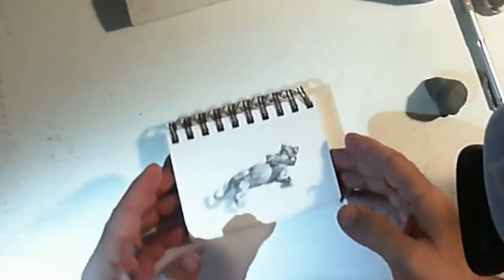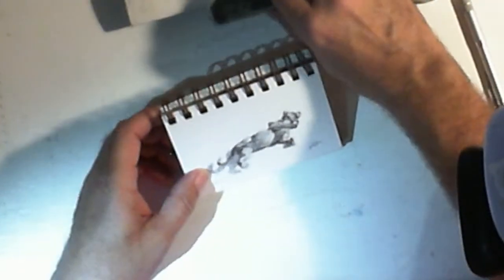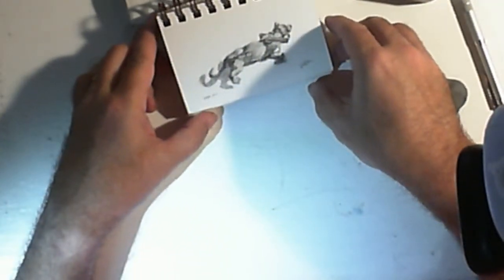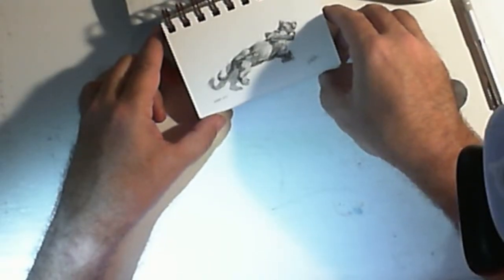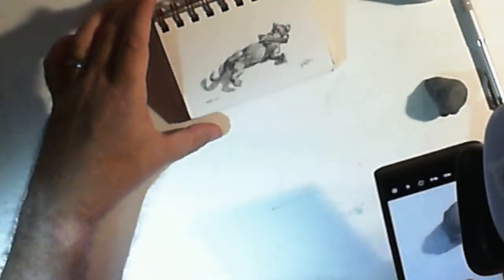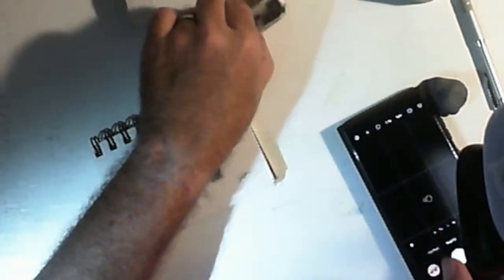So now, let's see if I can pose it in such a way that you can see it the way I see it. Well, it's not going to work like that for sure.